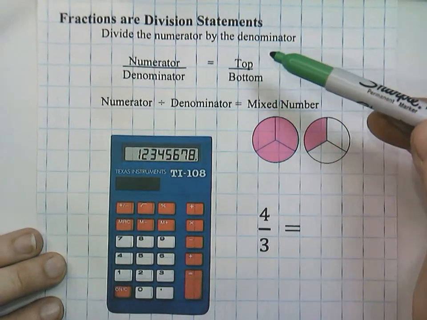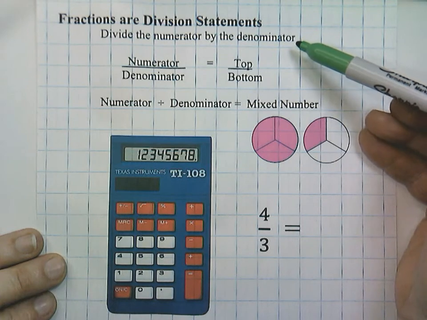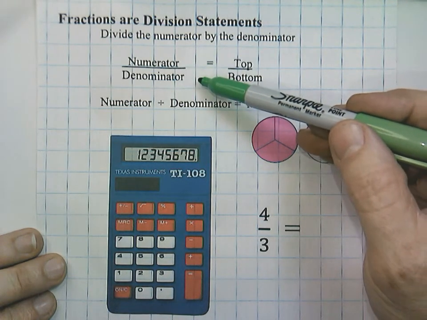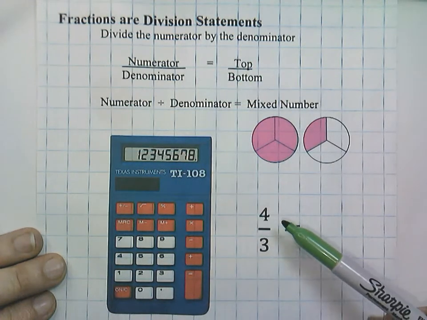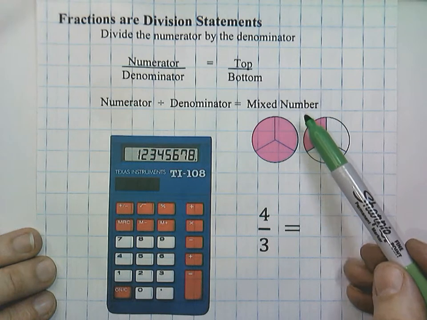Fractions are division statements where we divide the numerator by the denominator. So the numerator on top is divided by the denominator on the bottom. In this case, when we do an improper fraction, we would get a mixed number also.